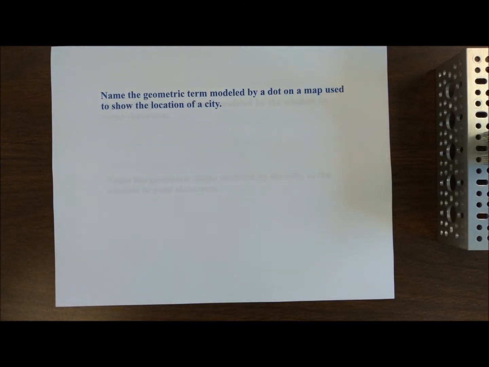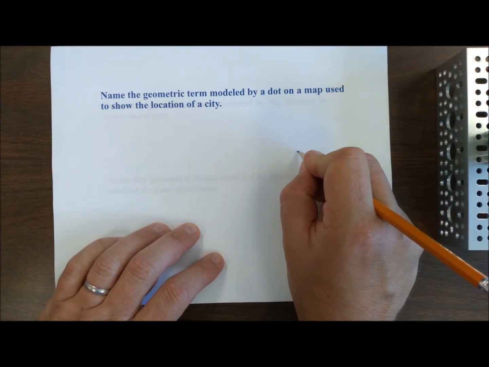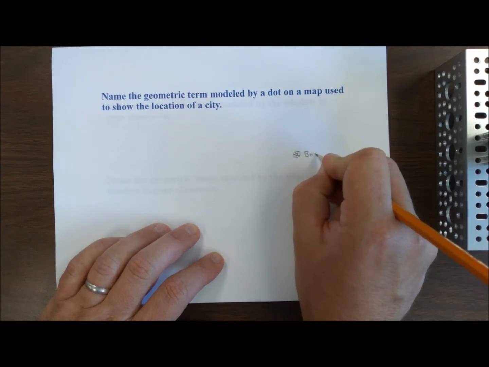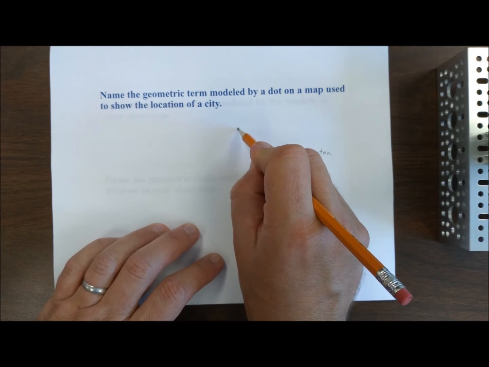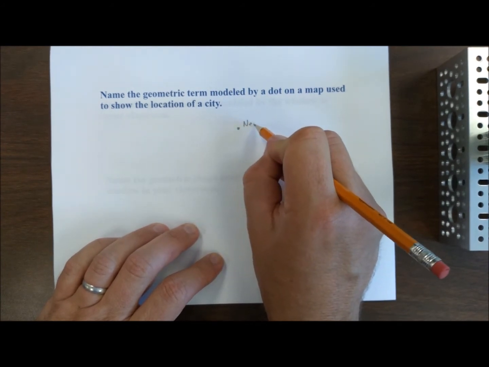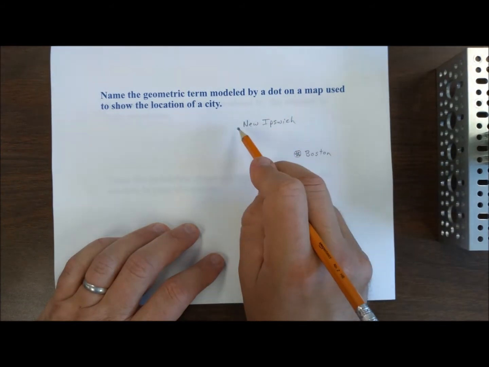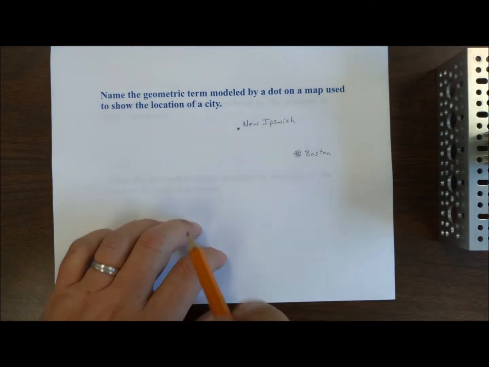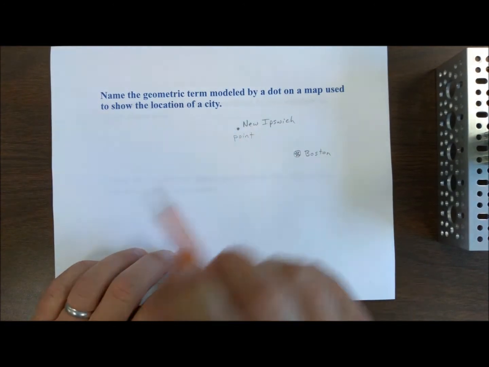How about a dot on a map used to show the location of a city? If you've ever seen a map, and maybe this one might have a star next to it, it might say Boston. But then if you look up to the northwest, you might see a little dot that says New Ipswich. And you could say, oh yeah, that dot represents a location in space. That would be a point.